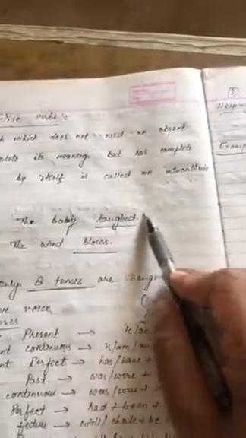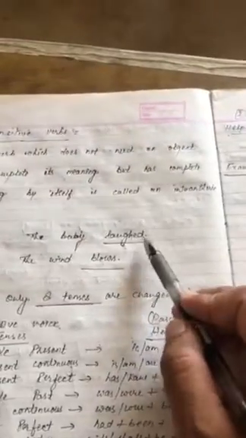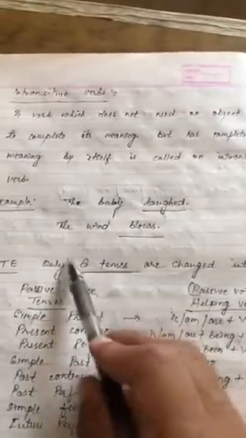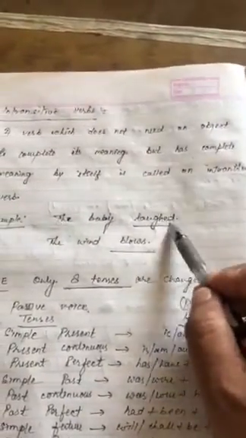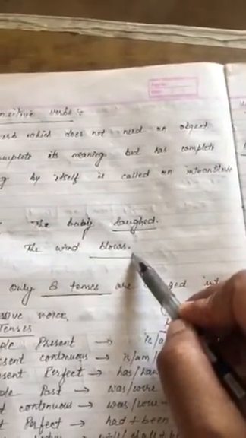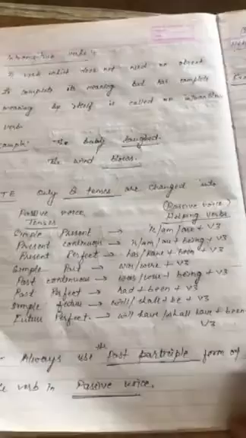This verb does not require any object to complete its meaning. It has a complete meaning itself. Next, the wind blows. Again, the wind is your subject and blows is your main verb, and this verb doesn't require any object either. So these two verbs are intransitive verbs, and these sentences can't be changed into passive voice, because they are intransitive verbs.